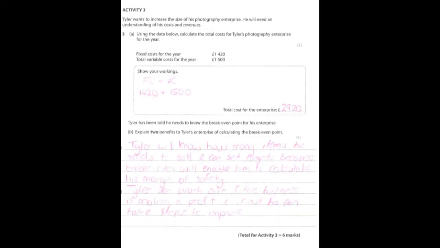This next question for activity 3 is one of my favourites. It's a nice simple calculation question, but before you do anything, make sure you show your working and write down your formula. Now this question you can see here is asking you to calculate the total costs. So you need to remember that total costs are your fixed costs plus your variable costs.